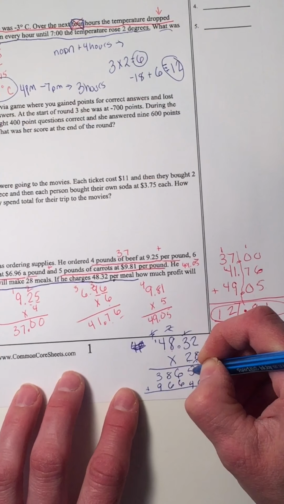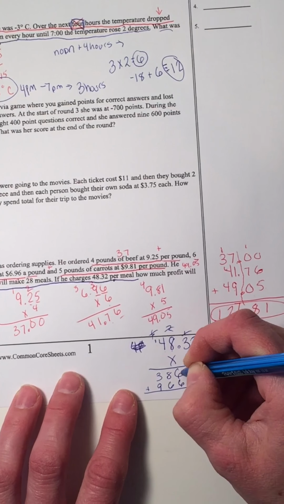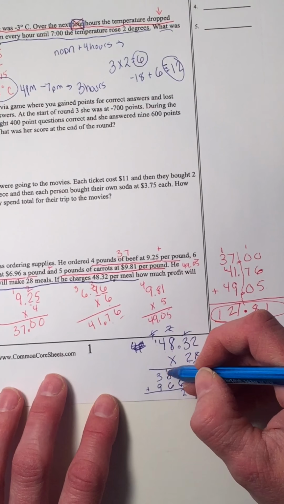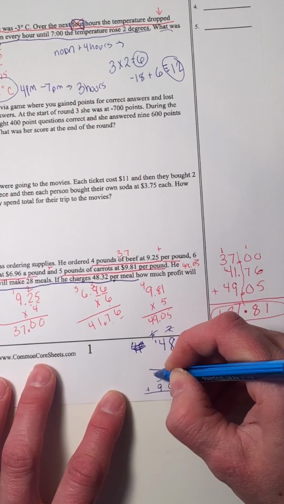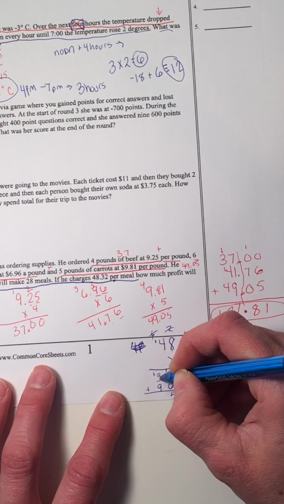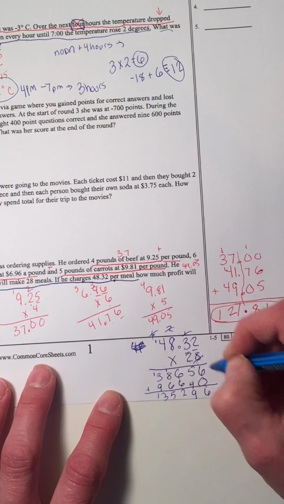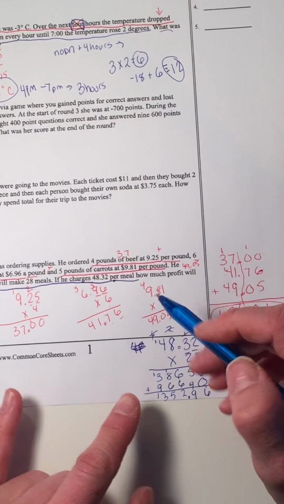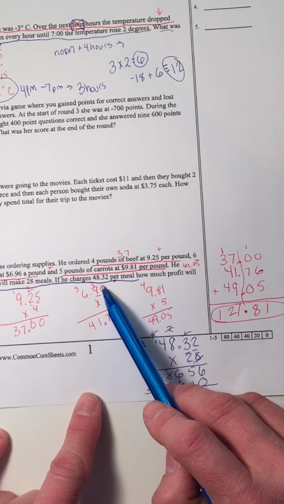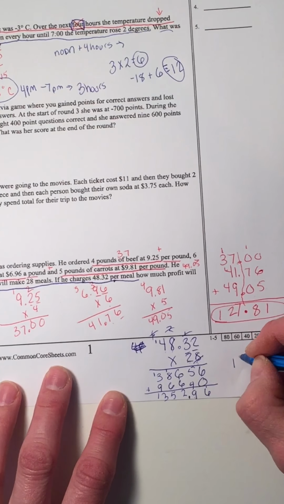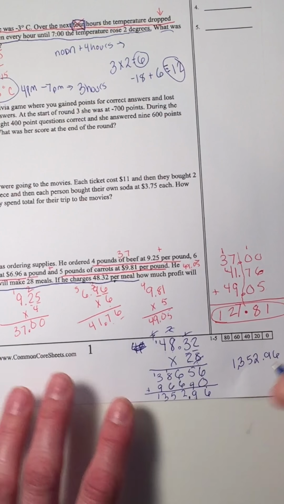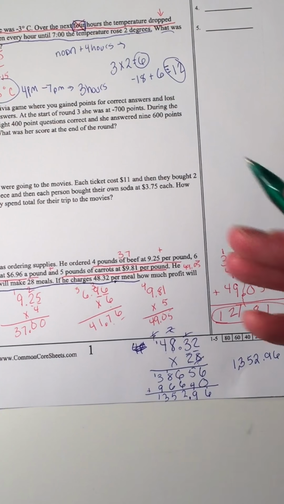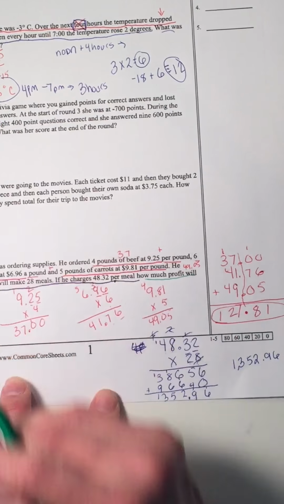6 plus 0 is 6. 5 plus 4 is 9. 6 plus 6 is 12. 1 plus 8 is 9. 9 plus 6 is 15. Carry the 1. 1 plus 9 is 10. Plus 3 is 13. 1, 2 spaces, 1, 2 spaces. So we know that after he sells 28 meals and he charges that much per meal, that he will have brought into his restaurant $1,352.69. But now the last part of that problem is how much profit will he make?